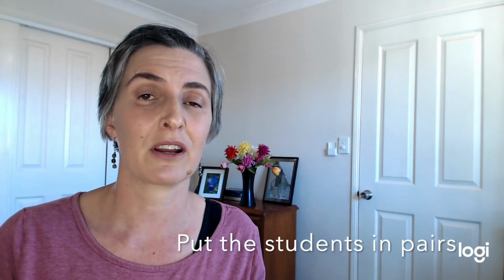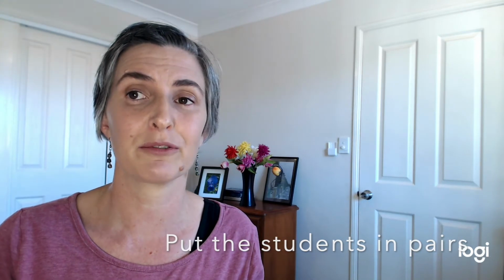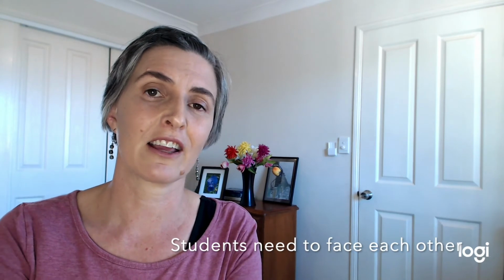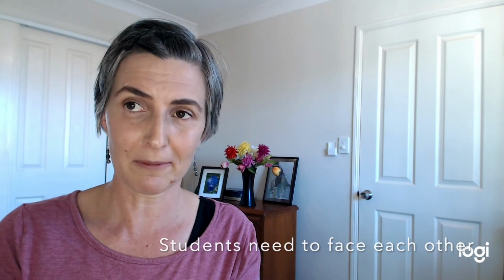Step 3, practice. So this is giving the students a chance to use imperatives. Put the students in appropriate A, B pairs, put friends together, put people together from different countries. You can try matchmaking. No, you can't do that. Don't do that. So students need to be facing each other so they can't see each other's slips of paper, because like any human being, if we can, we will cut corners and just look at the answer.